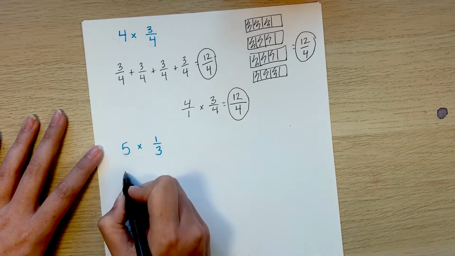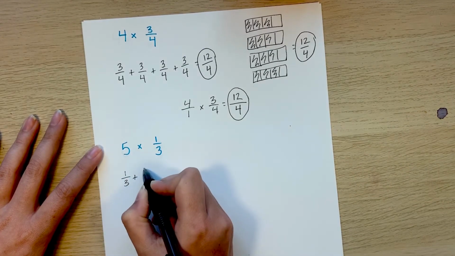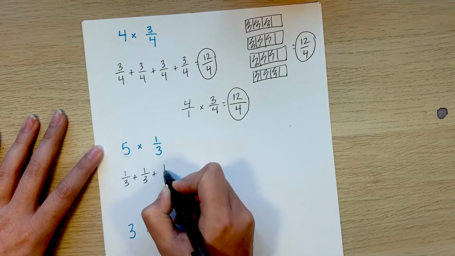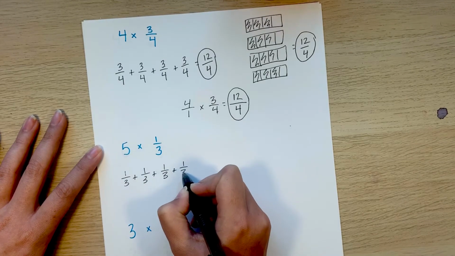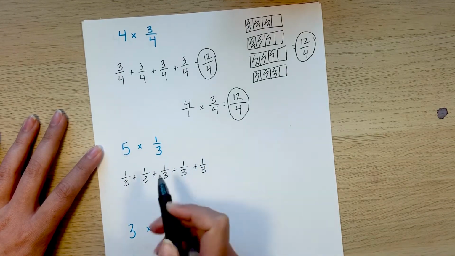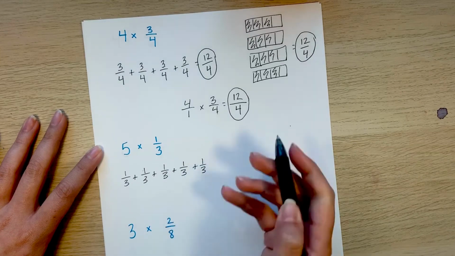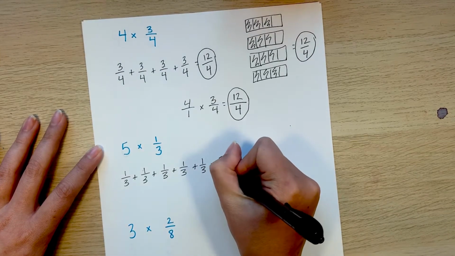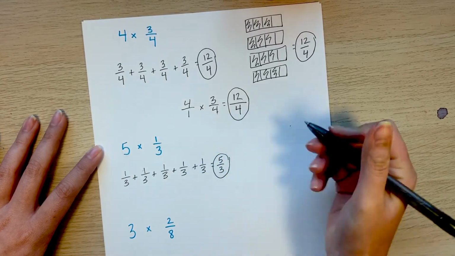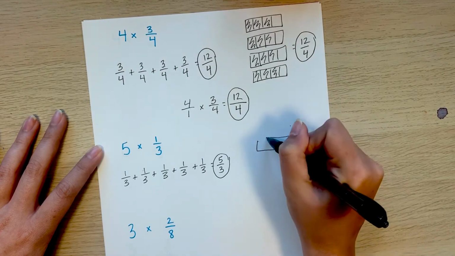Again, I could use repeated addition, 1/3 5 times, to then get 1, 2, 3, 4, 5, 5/3. I could use area model.